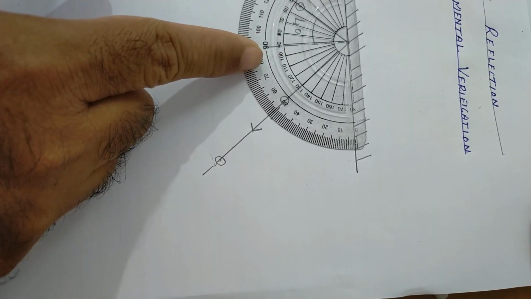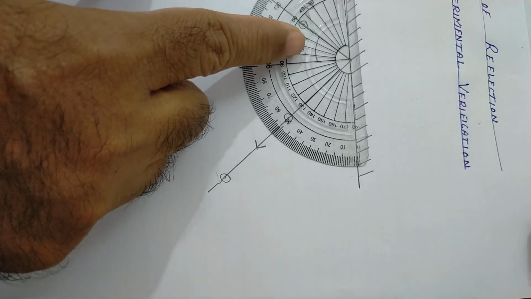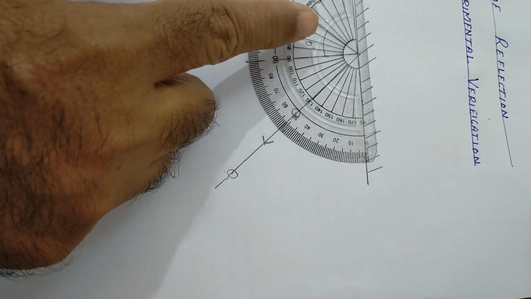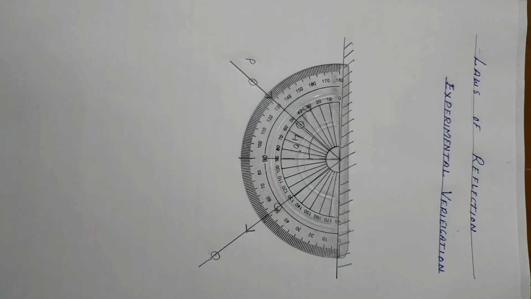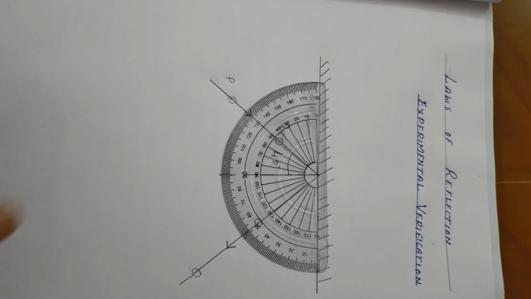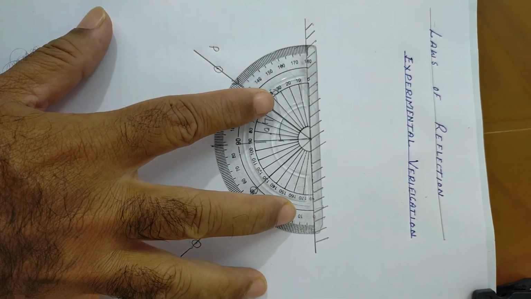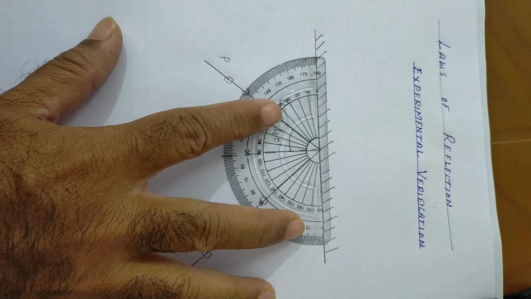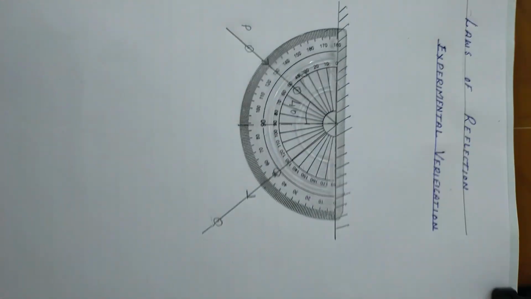If you keep it very nicely, you will see it's almost 39 degree or 40 degree. So when you do practical, there can be variation of 1 degree around like that. So here I see it's not put nicely, so you have to put the protractor very nicely and you have to use a sharp pencil. So see, almost 40 degrees.